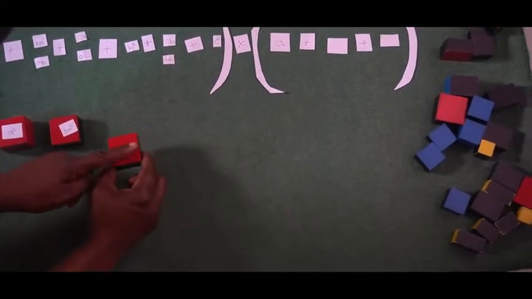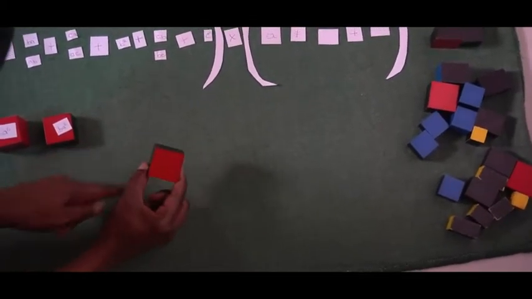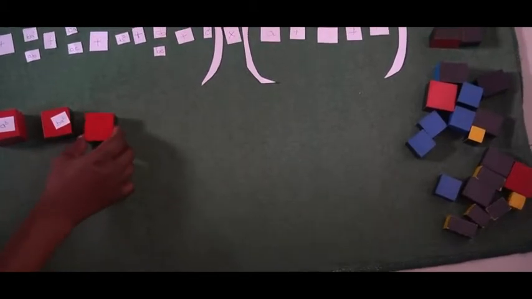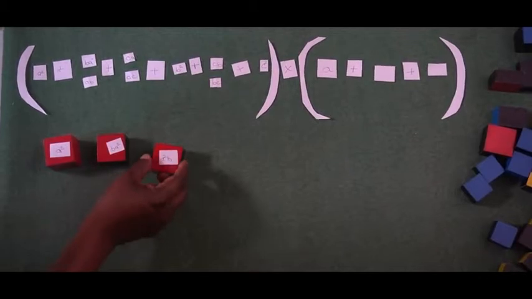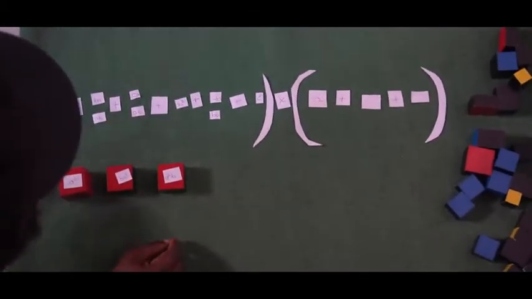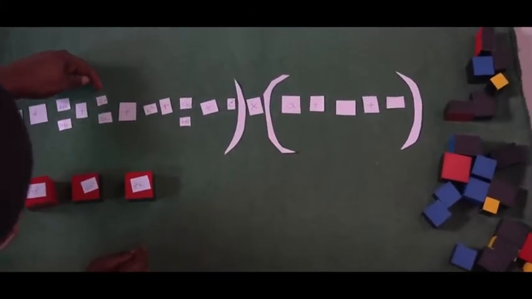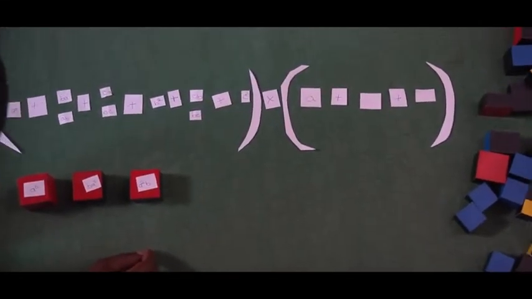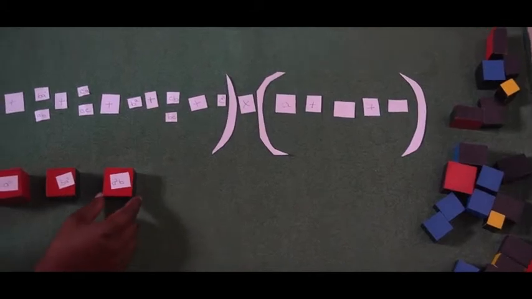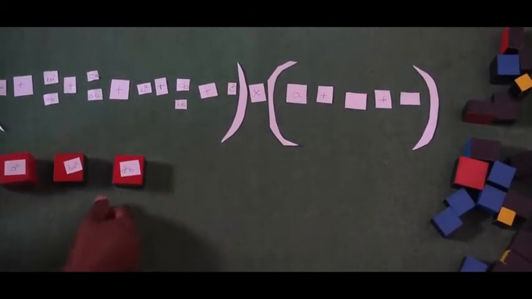A squared, the height of B. Okay, so get a slip for it. Next, CA times A, CA squared. Can you identify the prism?